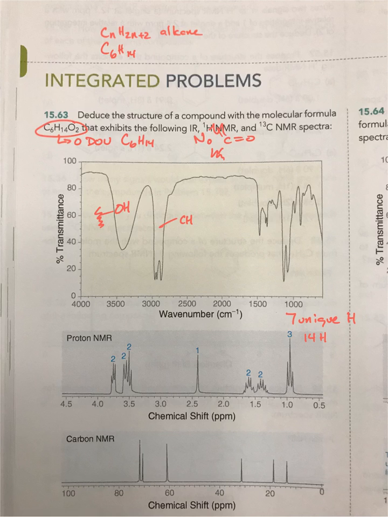So let's read the proton NMR, and you have a peak at about 0.9. What multiplicity is that? It's a triplet. So hopefully you'll agree with what I'm about to do. It integrates to 3, so it's a CH3 group. It's a triplet, so we can say one fragment in there is this.